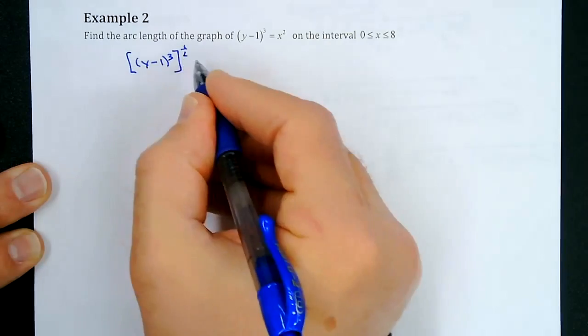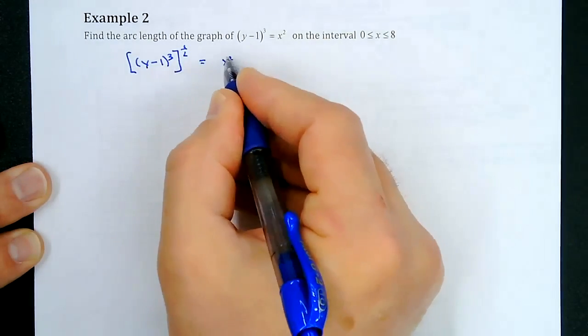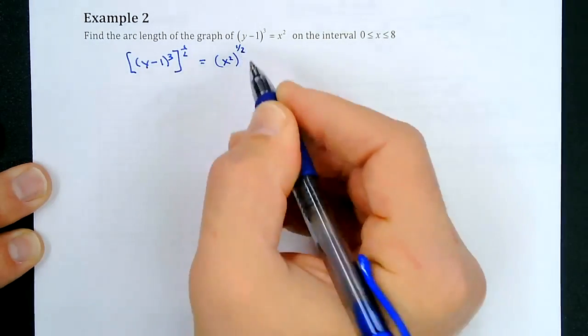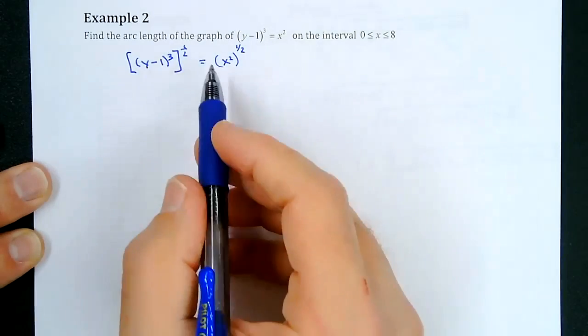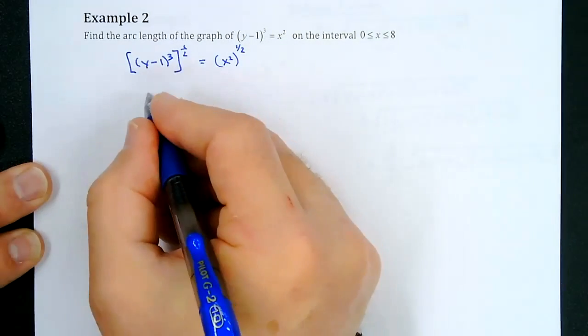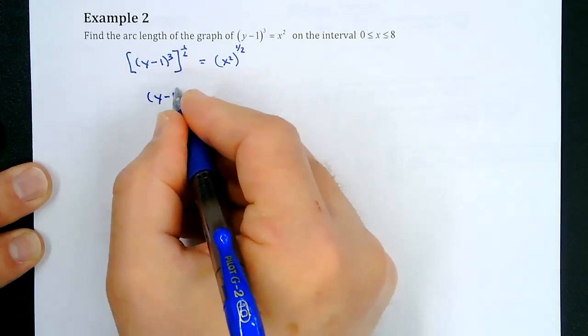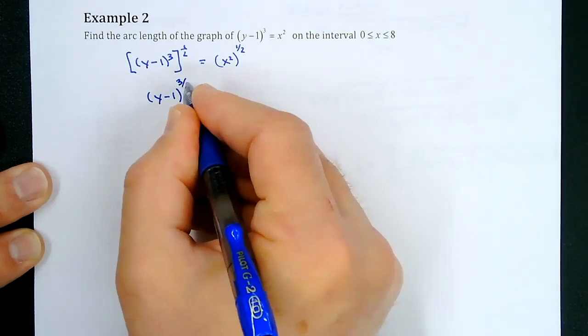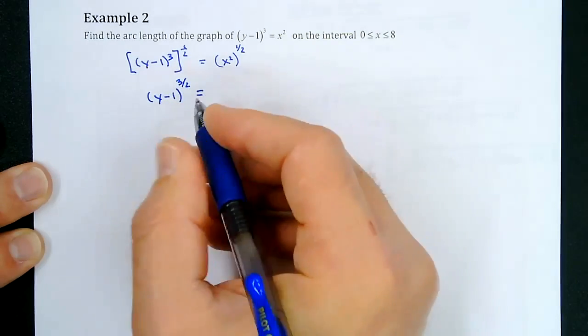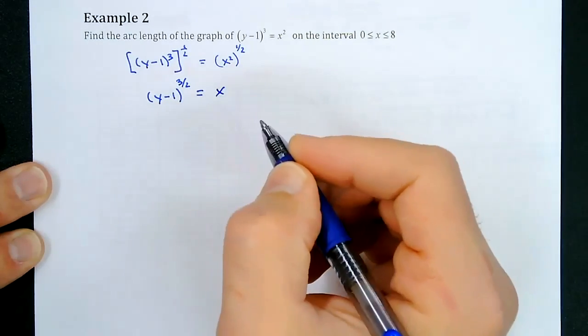And this be x squared to the 1/2 power. So this becomes y minus 1 to the 3/2 power, and this is going to equal x, all right?